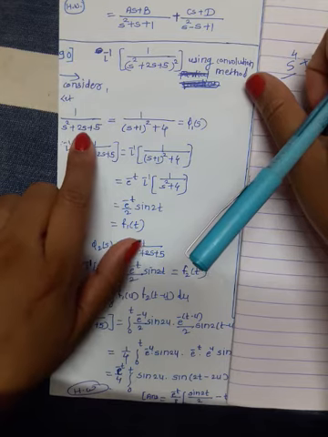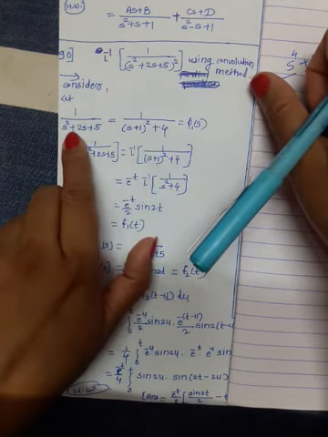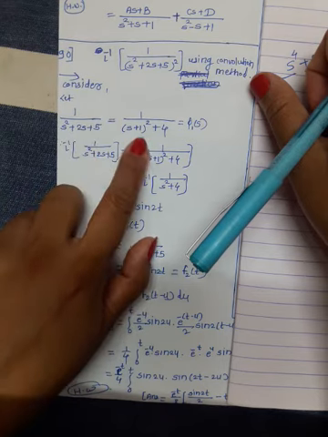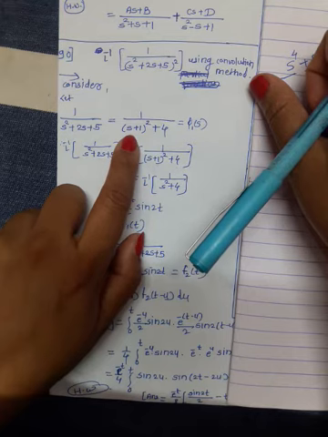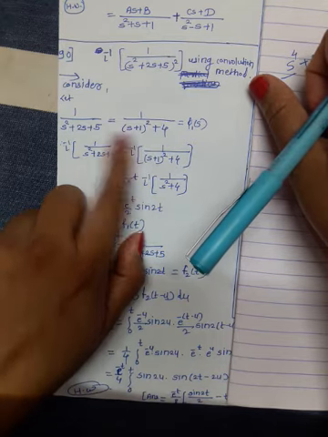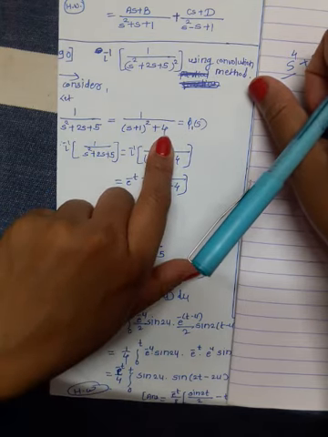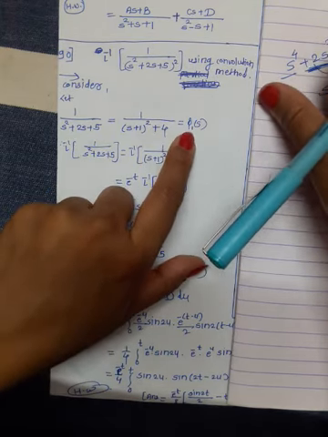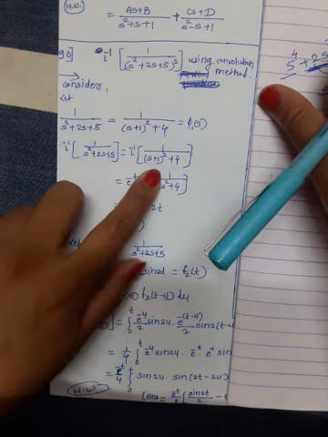How to find it? Just by adjusting the square. That is (s plus 1) bracket square can be adjusted here. We have already seen such types of examples. That is s square plus 2s plus 1, and plus 4 becomes plus 5. Okay, call it phi 1 of s obviously. Now we have to find the inverse of this phi 1, which is equal to the inverse of this term.